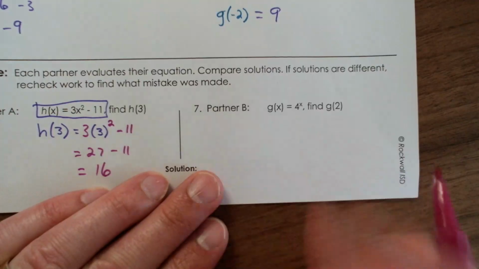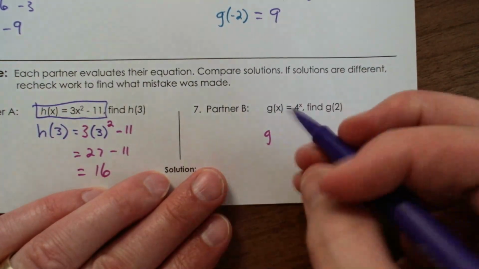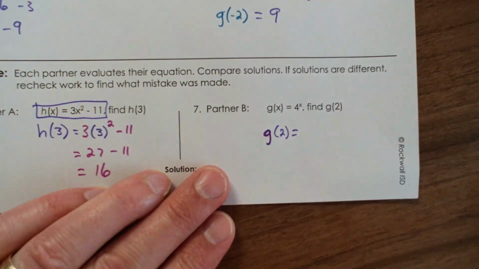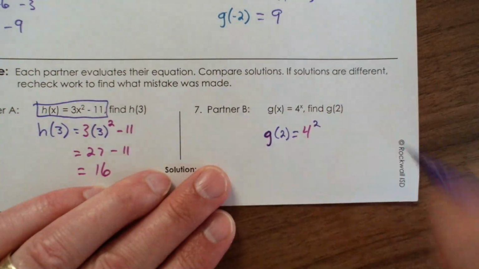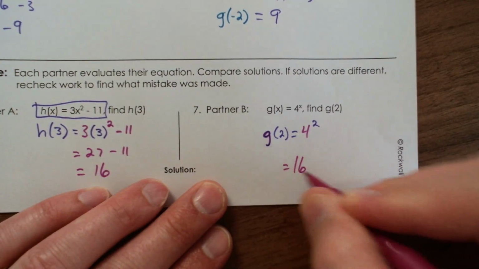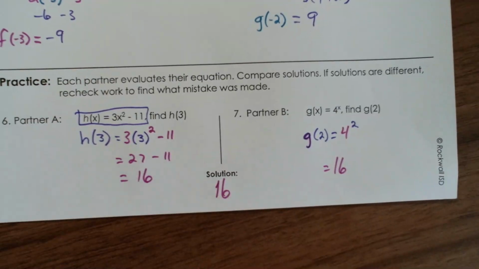Partner B, if you did this, you would say g of 2 equals 4 to the power of 2. If you type that into Desmos, 4 squared is 16 also, which is correct because both of these should match at 16.